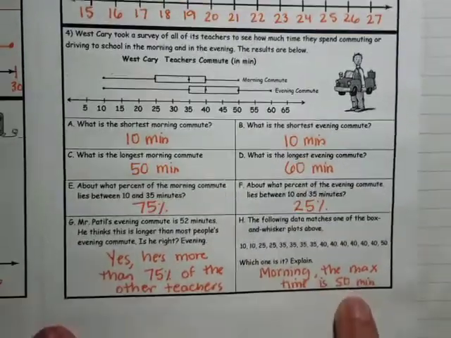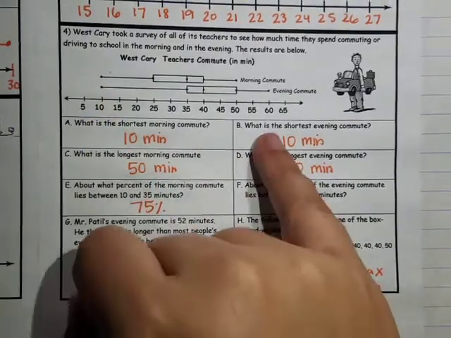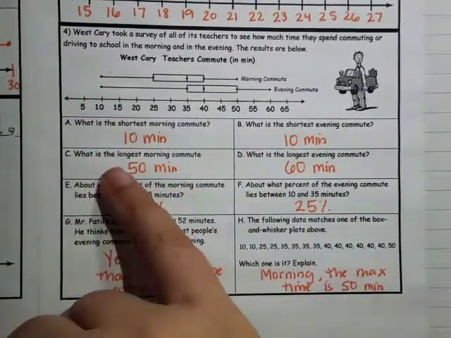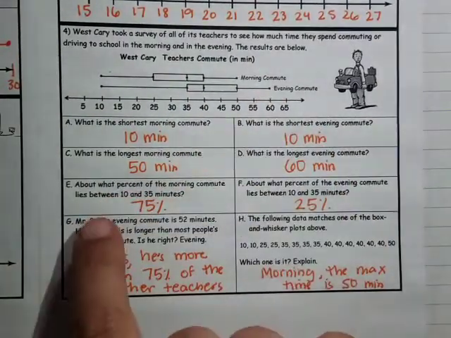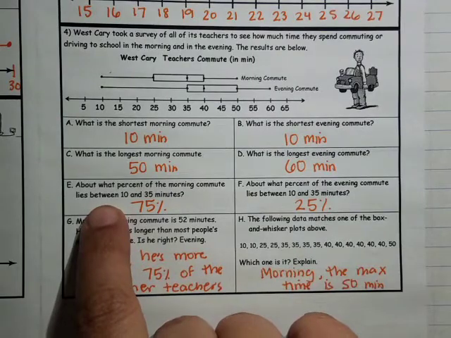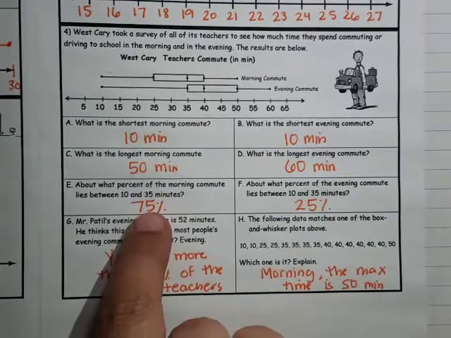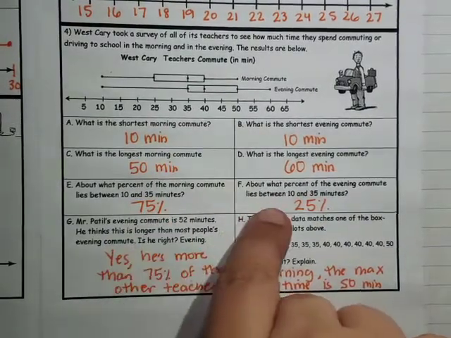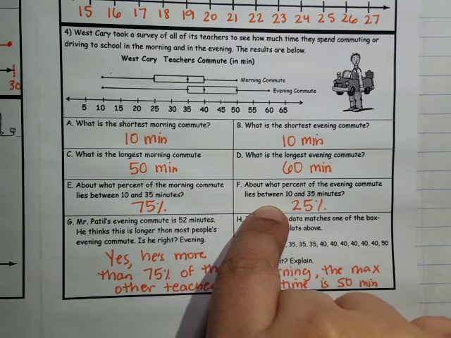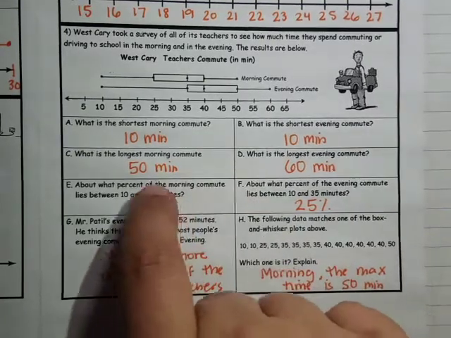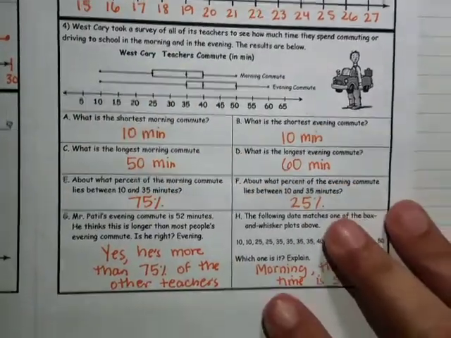So then to answer the 6 questions, A, what was the shortest morning commute? 10 minutes. That was my minimum. The shortest evening commute, 10 minutes. What was the longest morning commute? 50 minutes, but my longest evening commute was 60 minutes. About what percentage of the morning commute lies between 10 and 35? So 10 to 35 was 75%. 75% of teachers can make it to work in under 35 minutes, but only 25% of teachers can make it home in 35 minutes. So definitely the morning commute has a shorter typical value to get to work.